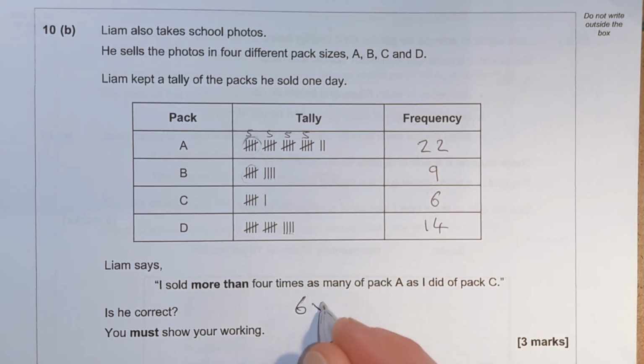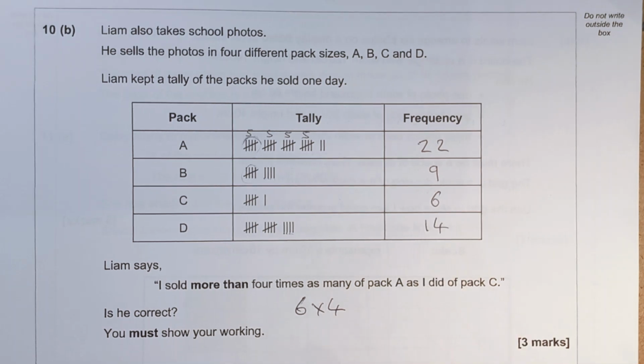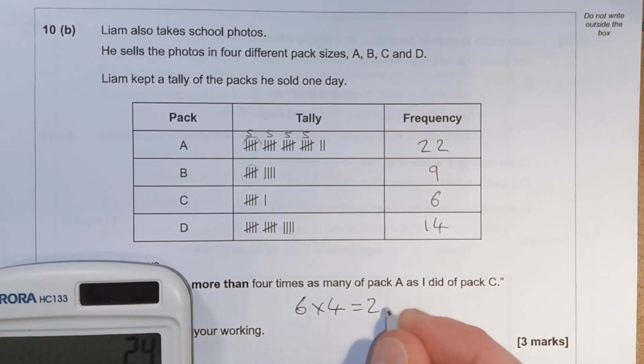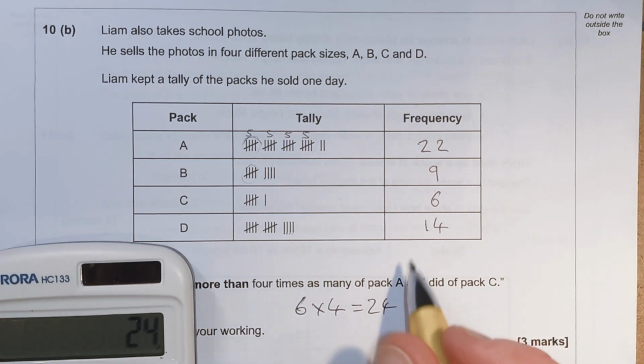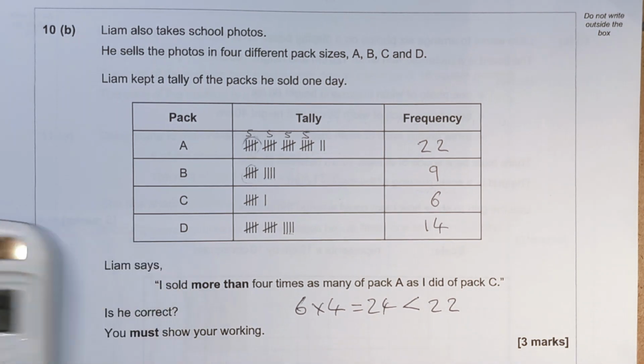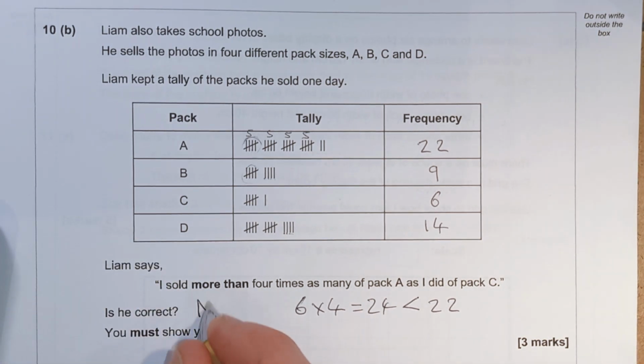So if we do 6 times 4, we get 24. Well, that's not more than 22. It's less than 22. So is he correct? No, he's not.